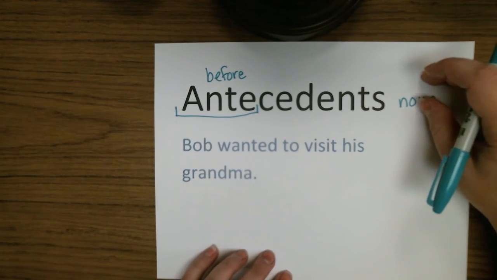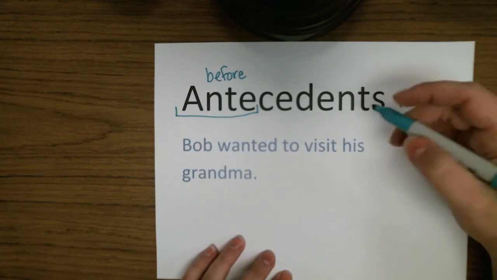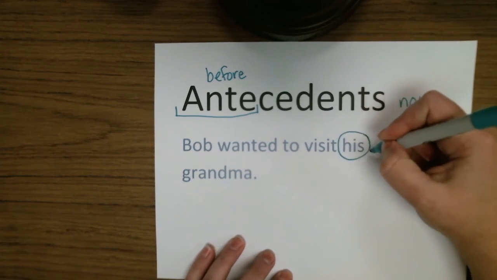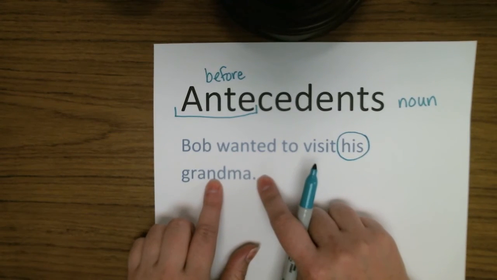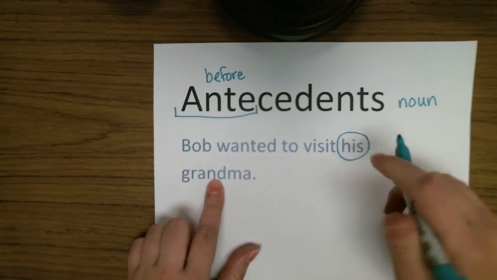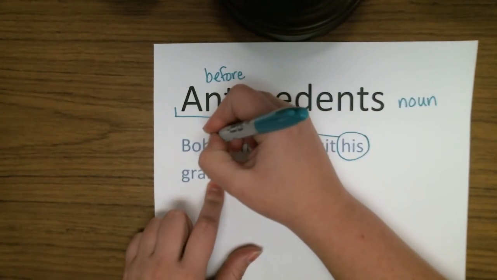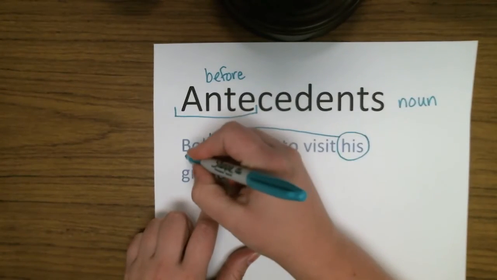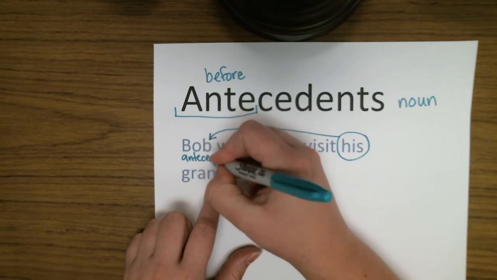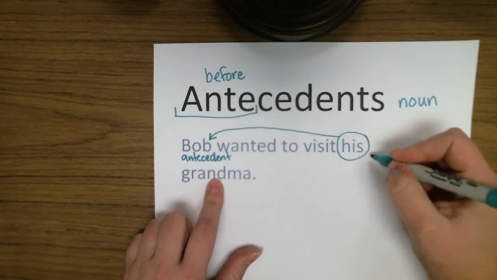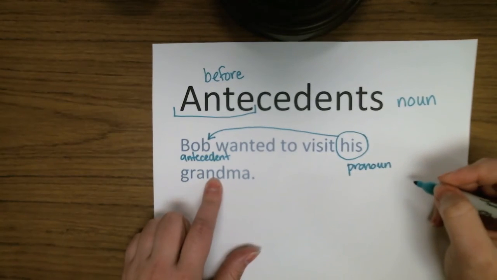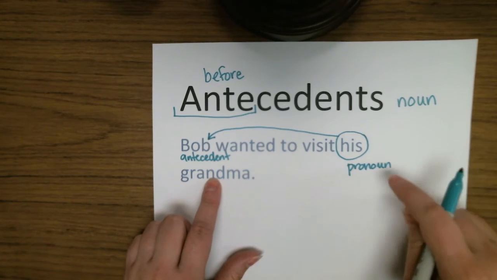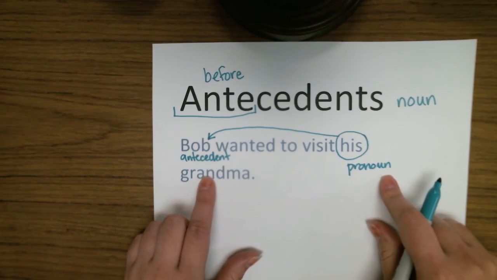Bob wanted to visit his grandma. What's my pronoun in my sentence? It's the pronoun his, which remember is a possessive pronoun showing who the grandma belongs to. Now, who is his referring to? His is referring back to Bob. So Bob is the antecedent of the pronoun his, showing us who that pronoun is referring to. Or some pronouns would show us, tell us what or where, right? But the antecedent is helping us understand based on context.